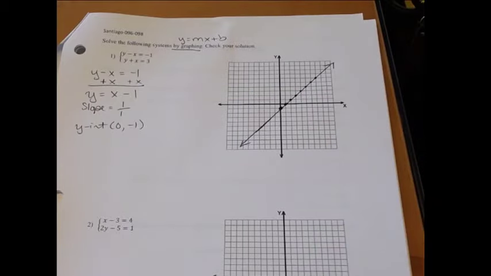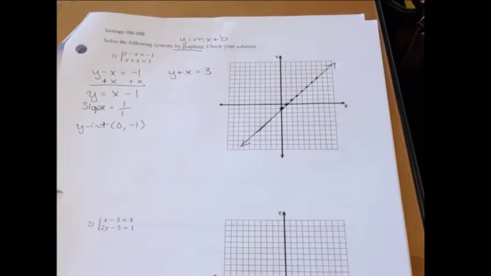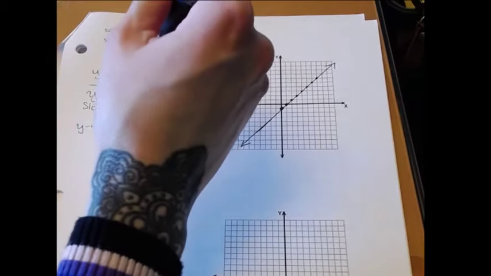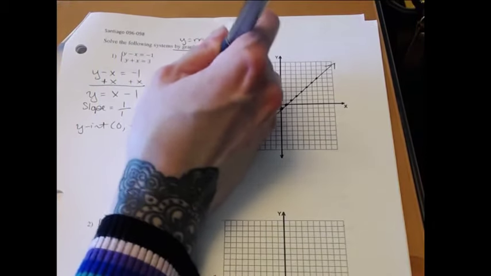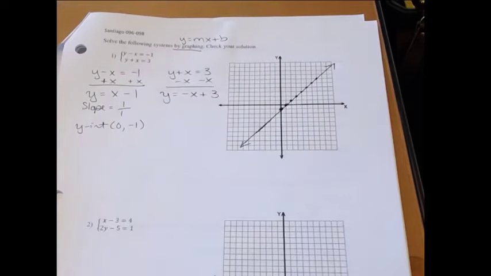We still have to do the second equation. So we have y plus x is equal to 3. Again, we want y completely on its own, so we're going to subtract x. That gives me y is equal to -x plus 3.